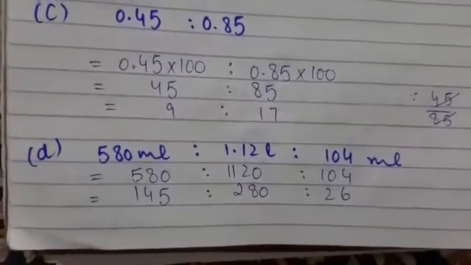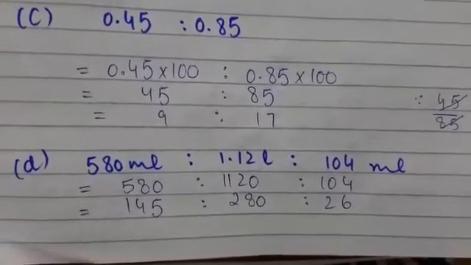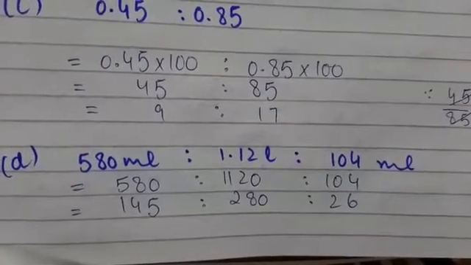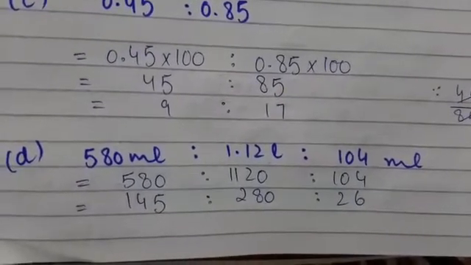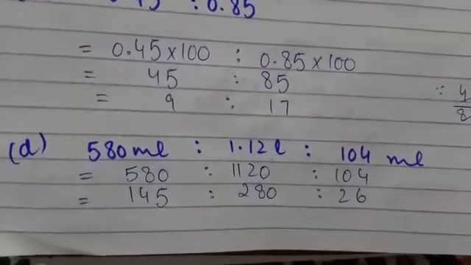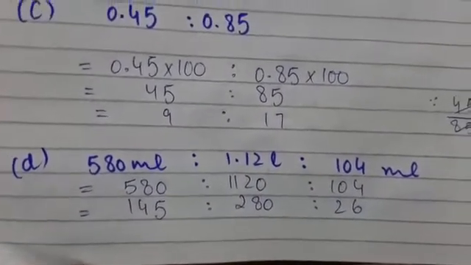D part: two terms are given in milliliters and the middle term is given in liters. So we have converted the liters into milliliters by multiplying by 1000, and then we have simplified it to get the ratio 145 ratio 280 ratio 26.